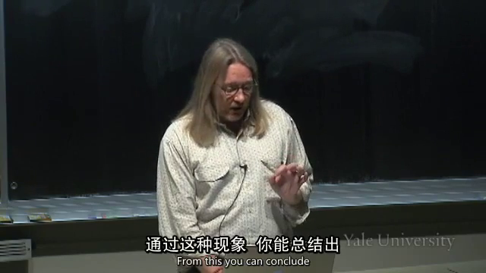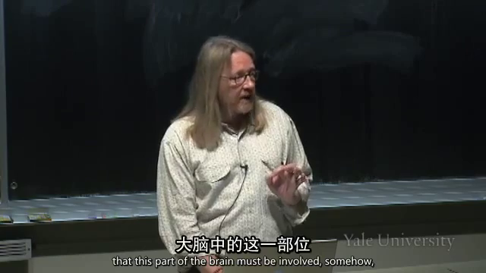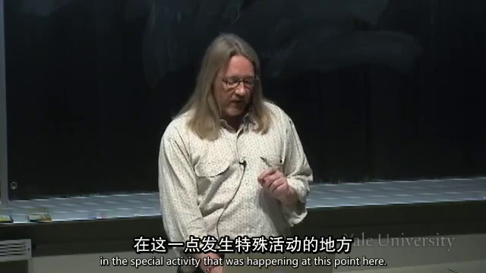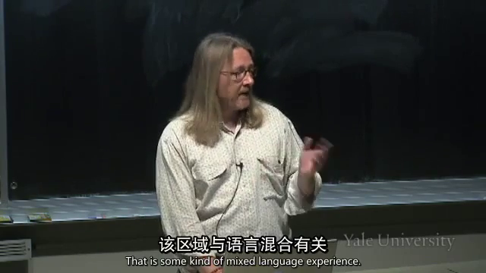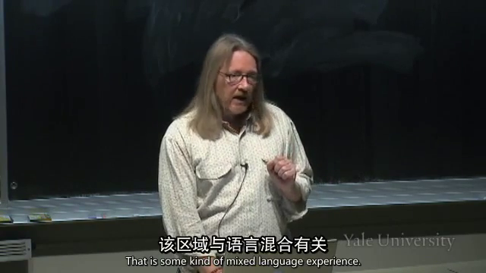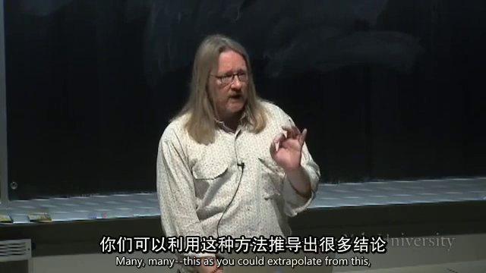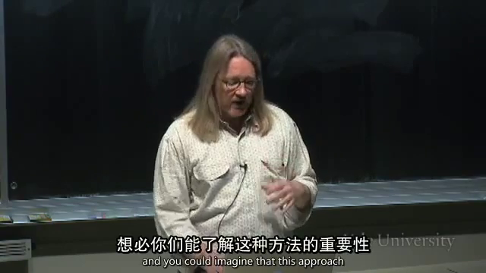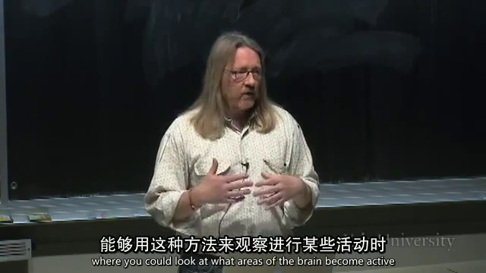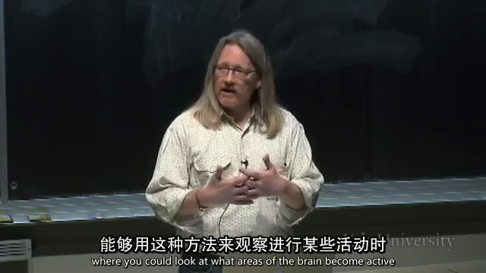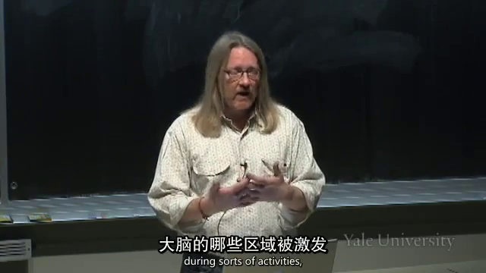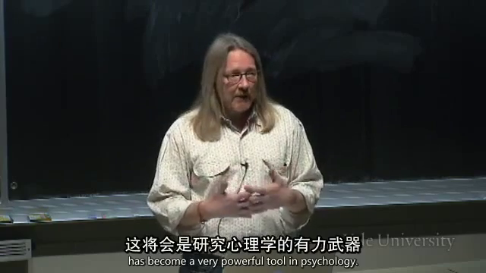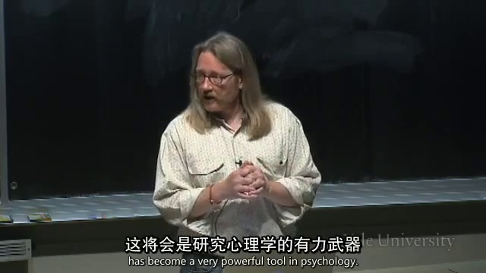And from this, you could conclude that this part of the brain must be involved somehow in the special activity that was happening at this point here. That is some kind of a mixed language experience. And you could extrapolate from this, and you could imagine that this approach, where you could look at what areas of the brain become active during certain sorts of activities, certain sorts of behavior, when certain emotions are elicited, has become a very powerful tool in psychology.